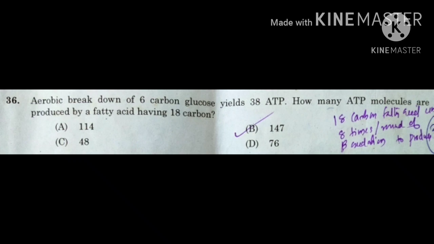Consider if a fatty acid having 8 carbon atoms undergoes beta oxidation. In the first round of beta oxidation, what will we get? We will get a 2 carbon acetyl-CoA and a 6 carbon fatty acyl-CoA. Then this 2 carbon acetyl-CoA enters the Krebs cycle, or citric acid cycle, or TCA cycle, and produces 12 ATP. You know that when an acetyl-CoA enters the Krebs cycle, a single round of Krebs cycle will produce how many ATP? Remember, 12 ATP molecules.